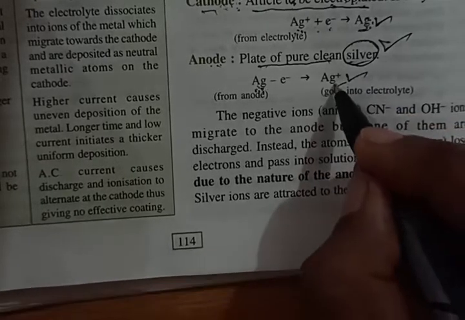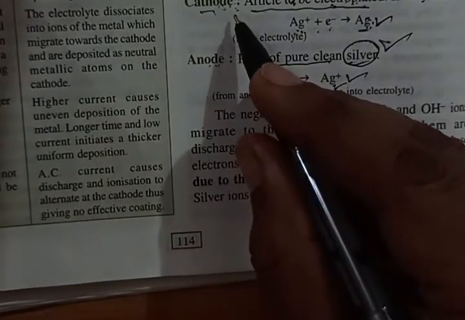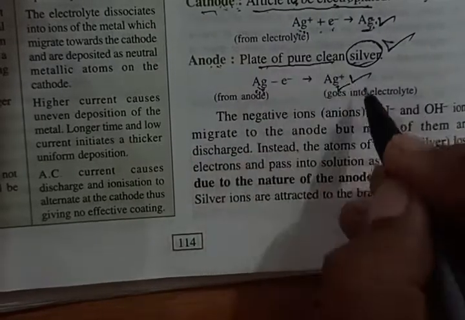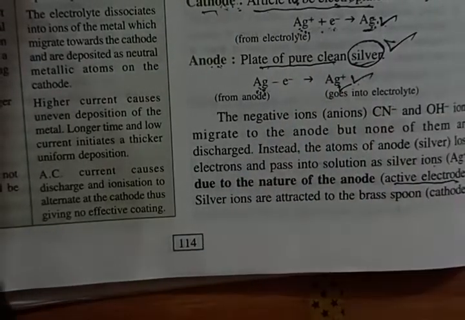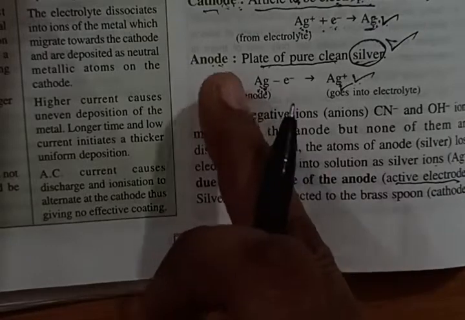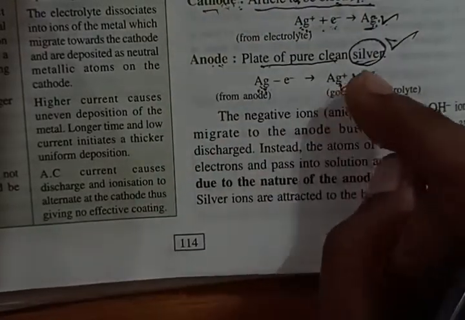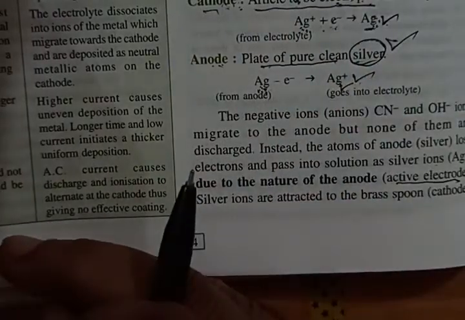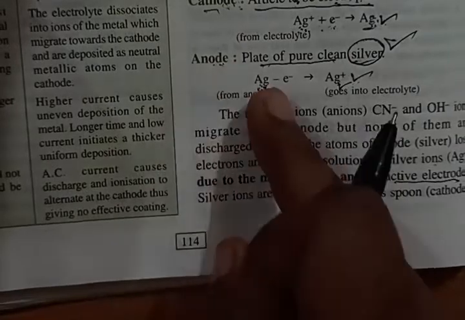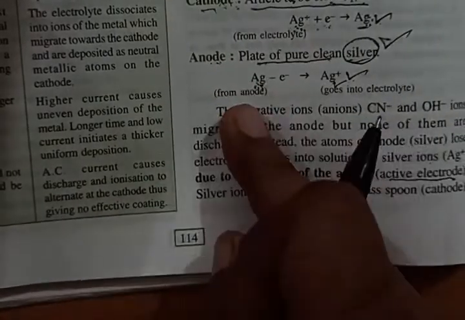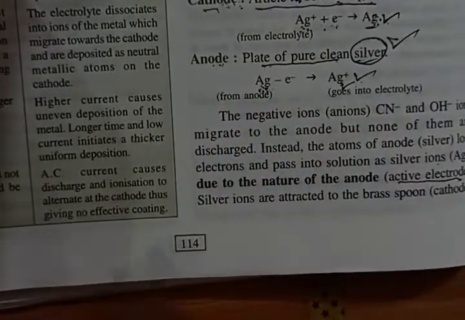And it is these positive ions that migrate to the cathode, gain electrons and deposit there. So ions are formed at the anode and they are deposited at the cathode. If ions are formed at the anode, only then will they deposit at the cathode. Clear? That is why the anode has to be made up of that metal with which electroplating has to be done.